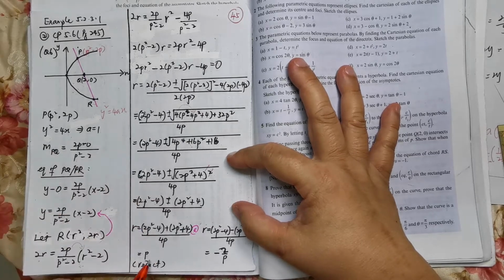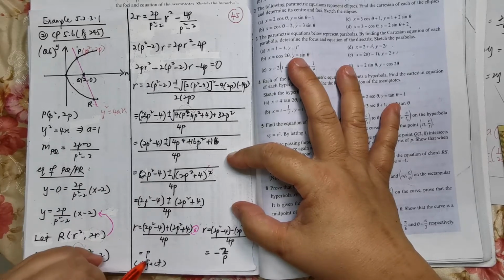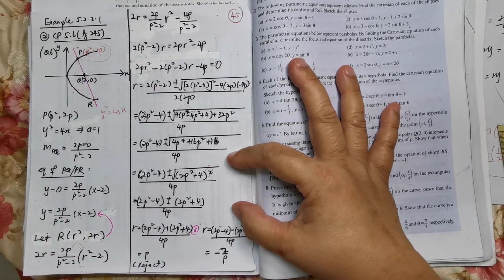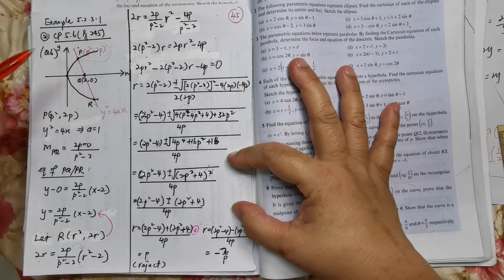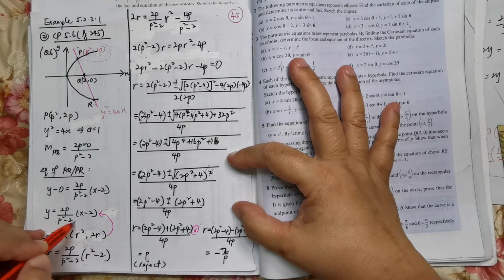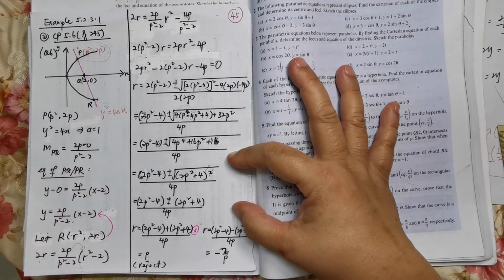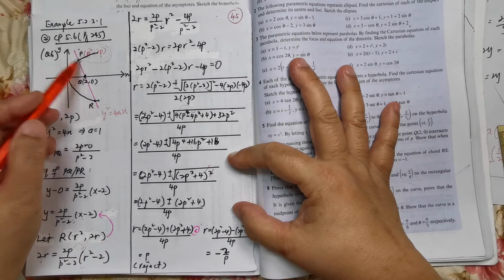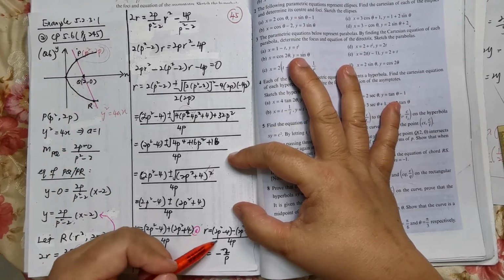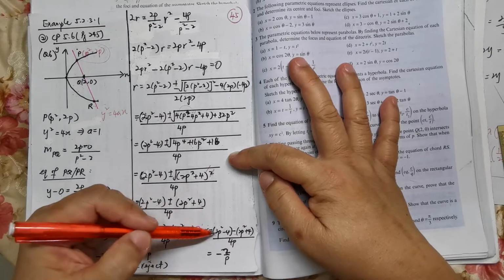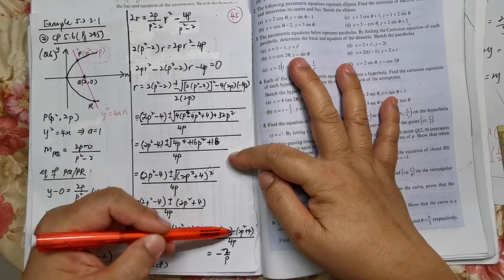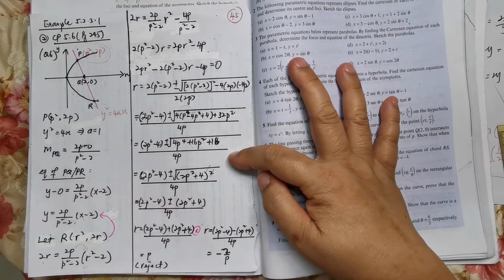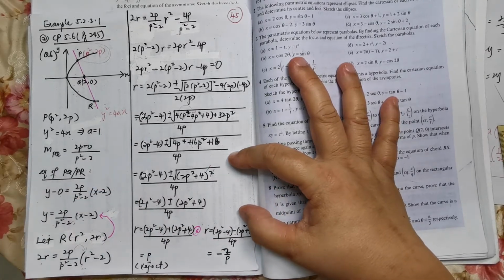So we reject this one. Why? R equals p. The x coordinate is p, which means it is actually for point P. Don't forget, P and R both lie on the same line. So when you solve, definitely you will get two different values of R. So R equals P refers to point P, so we reject it. This is the R for point R. So you have 2p squared minus 2p squared is no more, minus 4 minus 8. So negative 8 over 4p is negative 2 over p. Yes, this is your R.